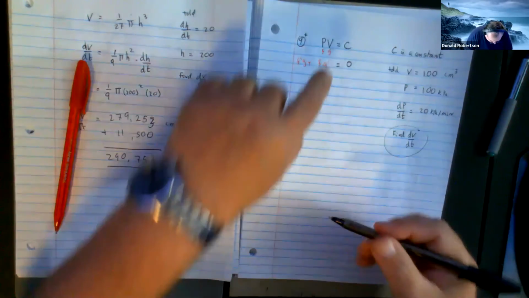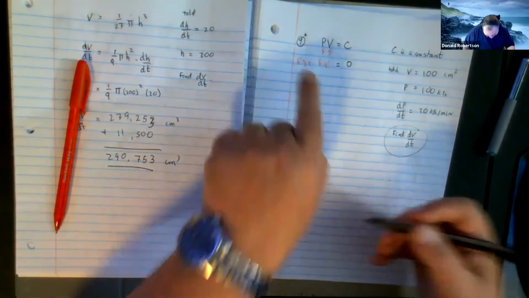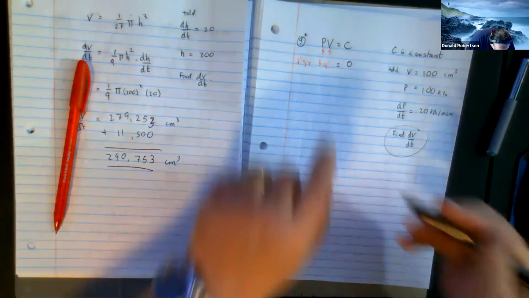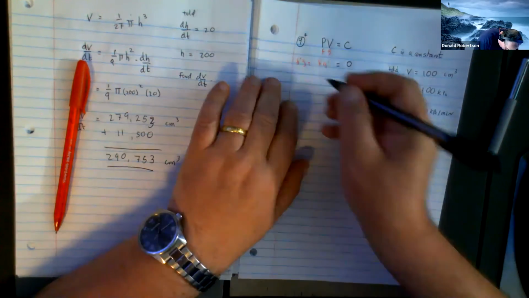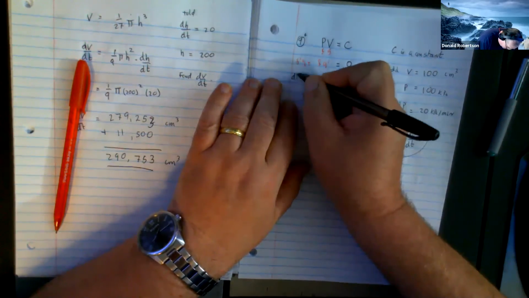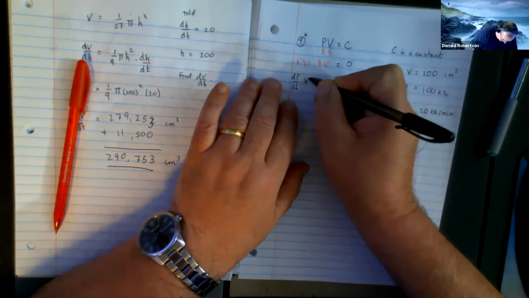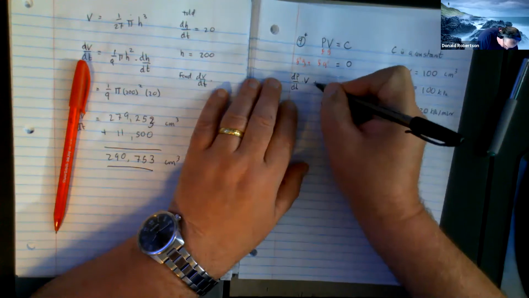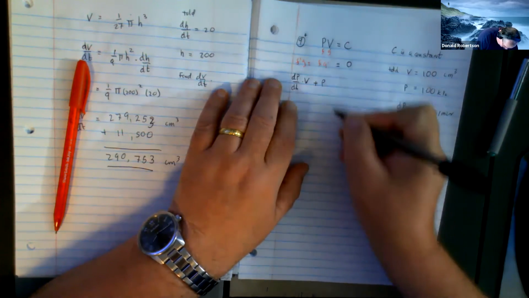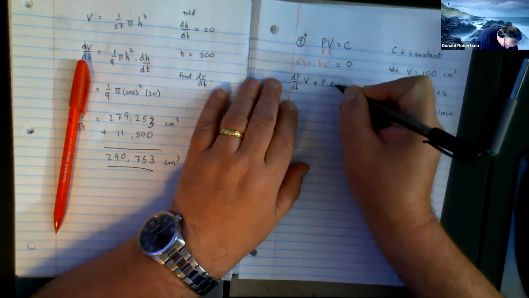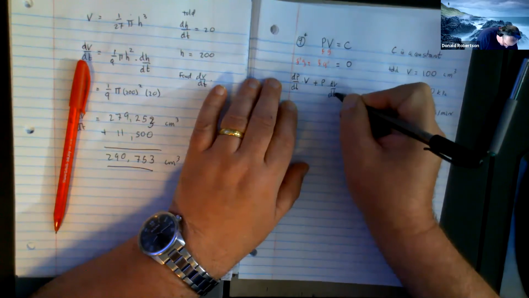And remember, these are derivatives with respect to T, right? So if you differentiate this with respect to T, you get dP by dt, and you leave the second guy alone, you get this fella. Plus, you leave the first guy alone, you get that, and you differentiate the second guy with respect to T, you get that, and the whole thing is 0.